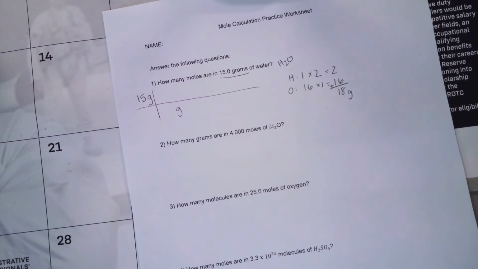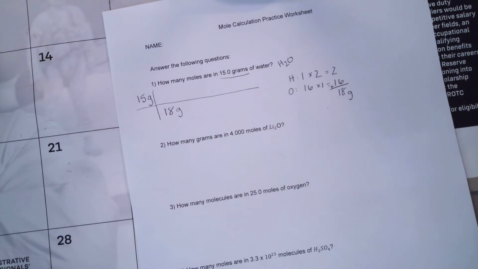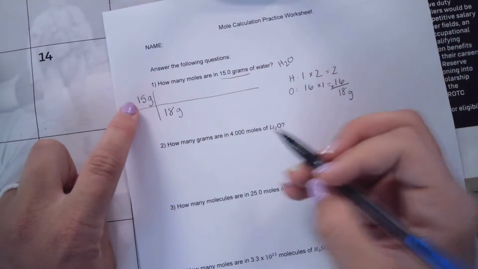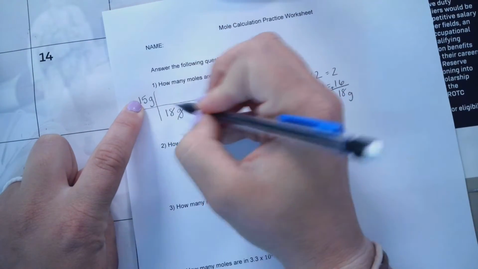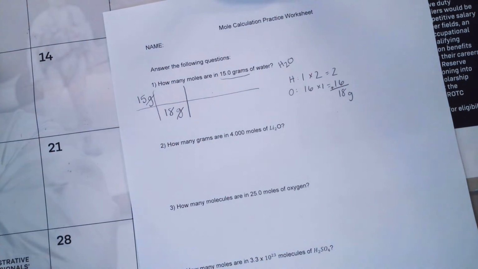And in this problem, we got our grams from the periodic table. What was our mass we found from the periodic table? 18. We're just going to put it down here. And now that we have grams on top and grams on bottom, we can get rid of them. And we're on to our next section of our T-chart. Super fun so far.